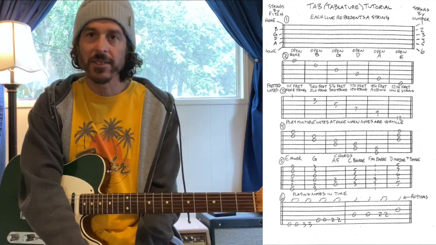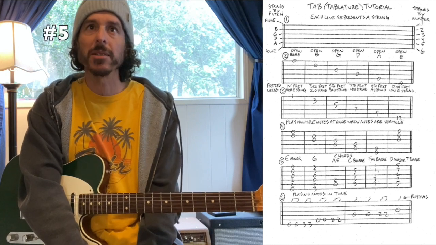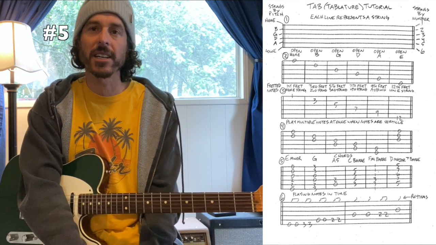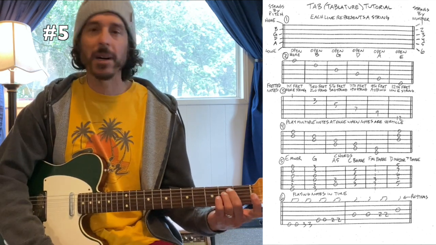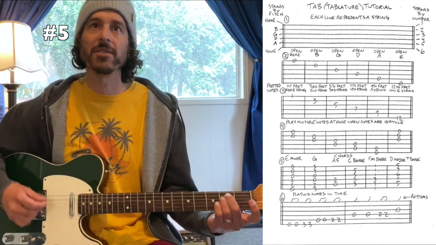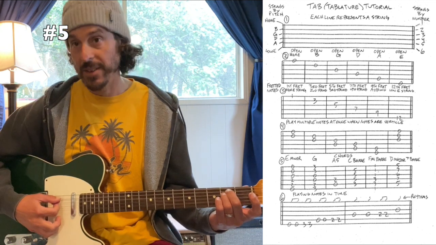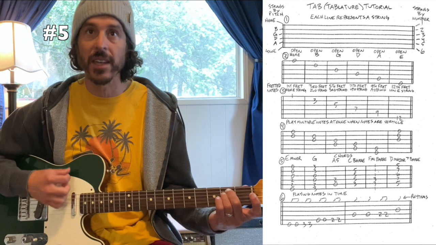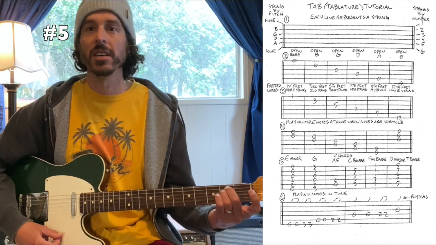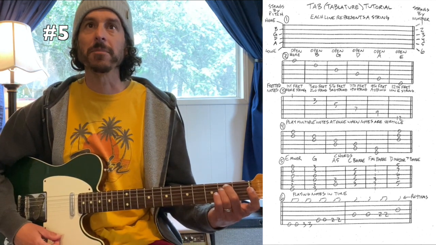Okay, for number 5, this is what chords look like in tab. So basically it's just going to be stacked notes. We're going to hit them all at the same time. So the first one's going to be your E minor chord in open position. It's going to have your open 6th string, 2nd fret 5th string, 2nd fret 4th string, and then open first 3 strings. And then all they're saying is just to go ahead and strum them all at the same time.